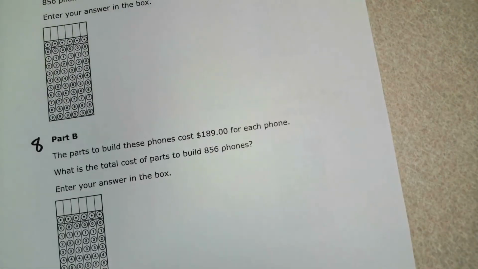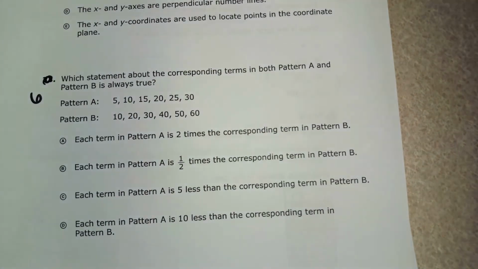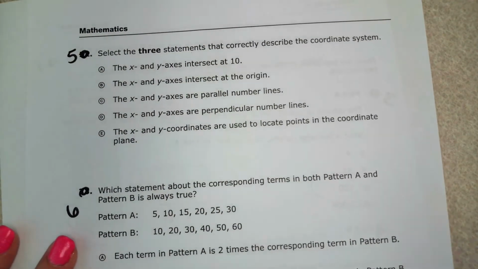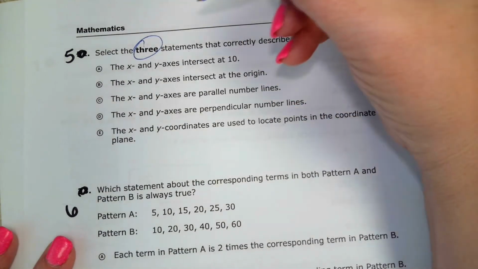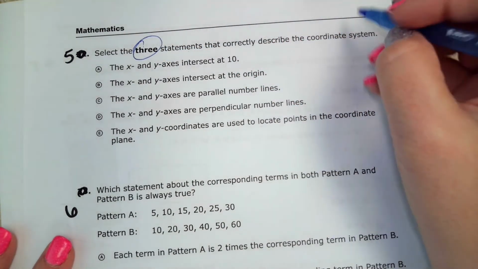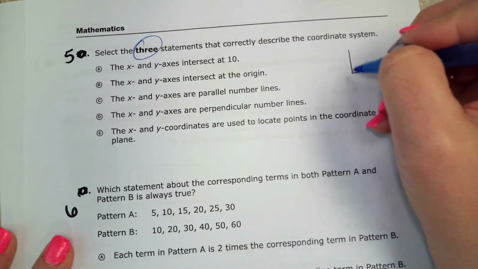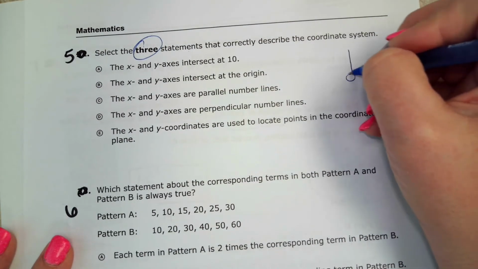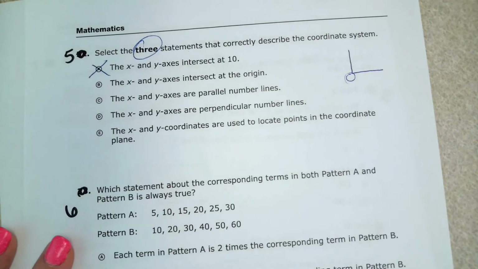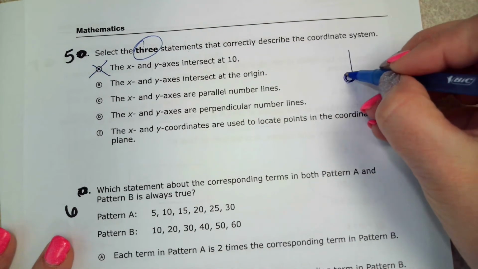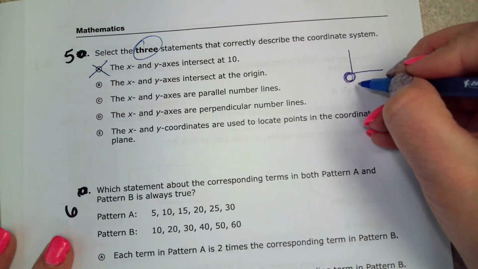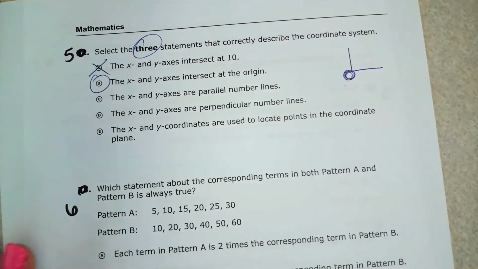Number 5. Select the 3 statements that correctly describe the coordinate system. Okay, 3 statements that correctly describe the coordinate system. The x and y axis intersect at 10. Well, we know that they intersect right here at 0, so no. The x and y axis intersect at the origin. Well, if you remember your definitions, the 0 is the origin, so yes.